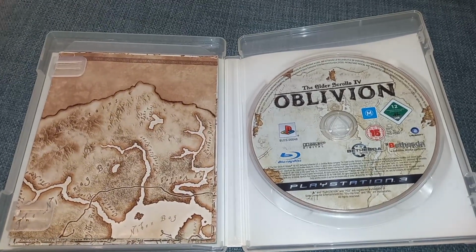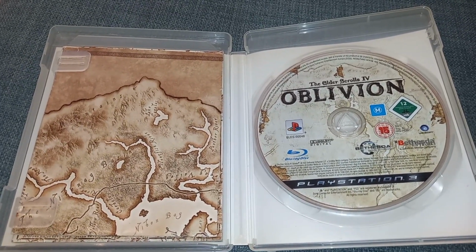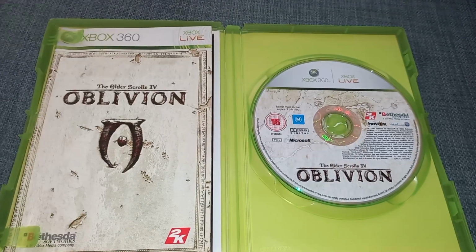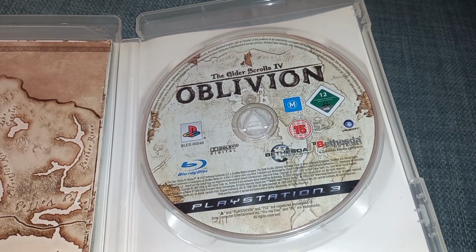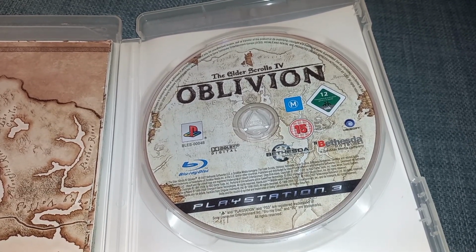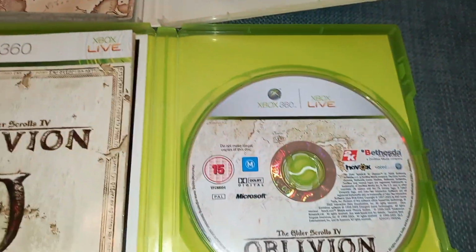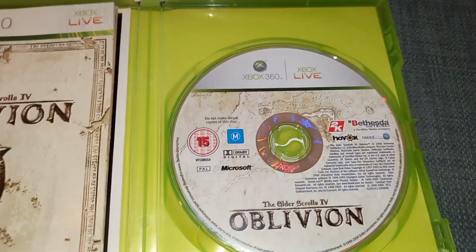So this is what you're greeted with when you open the PlayStation 3 version. As you can see, take a note of the disc there. And here we have the Xbox 360 version. So putting them together, as is quite typical, as we've seen during the course of these videos, the logo for Oblivion is on the top of the PlayStation 3 disc. It's on the bottom of the Xbox disc. This is simply because PlayStation likes to have their logos at the bottom and Xbox likes to have their logos at the top. Finally, for Oblivion, we'll move on to the booklet and extras.